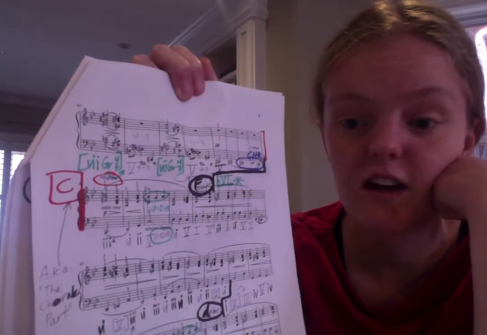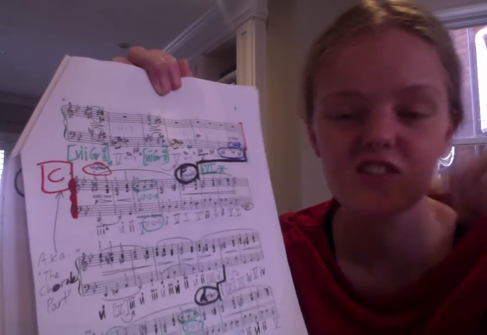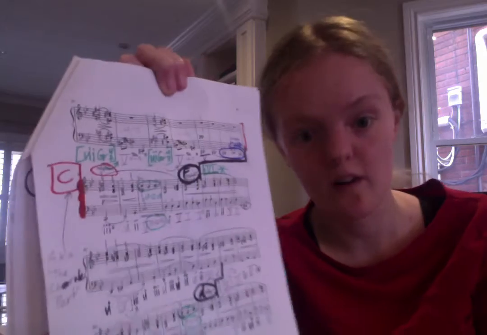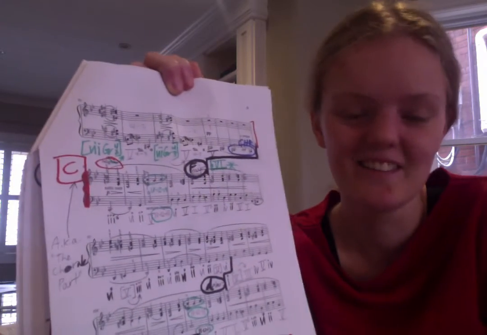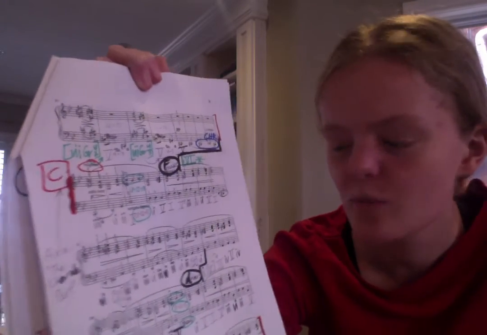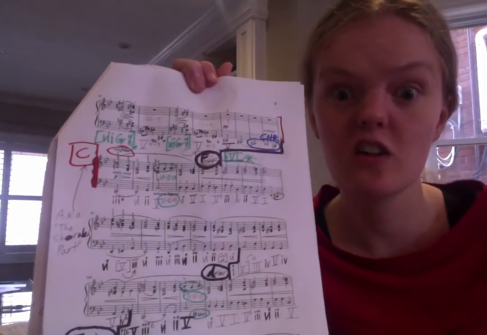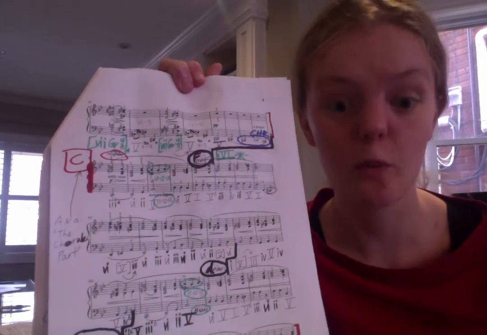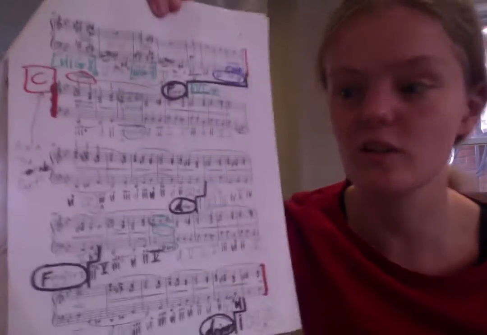As you can see, I've written this as the chorale part. C is not for chorale, this is C, like this is the third part. Yeah, having the Chopin Nocturne in the 3-part form is unusual, even for Chopin. It's actually quite strange.